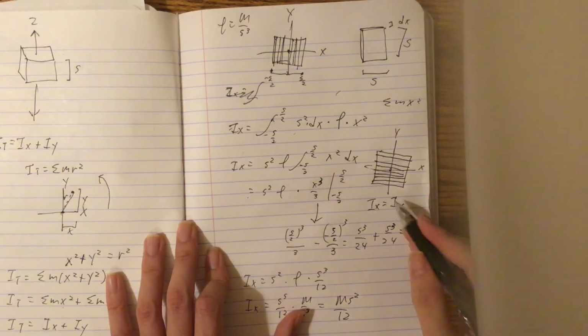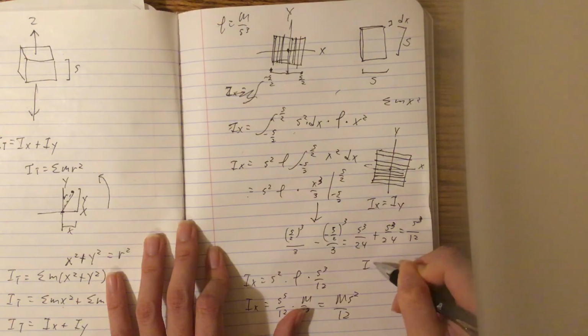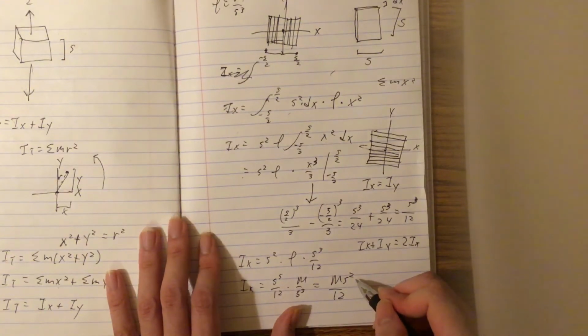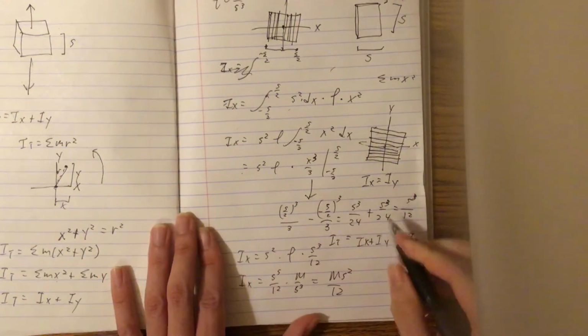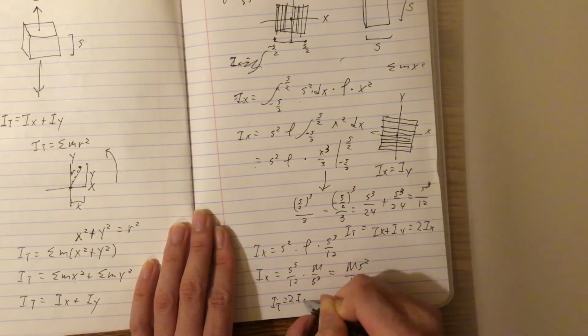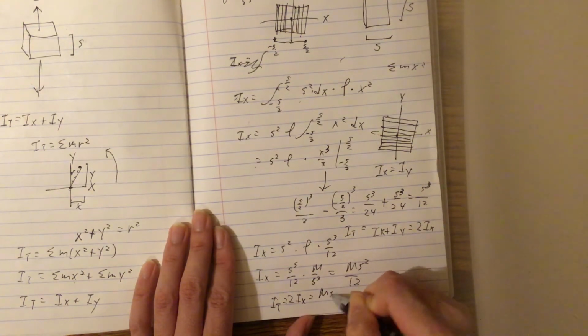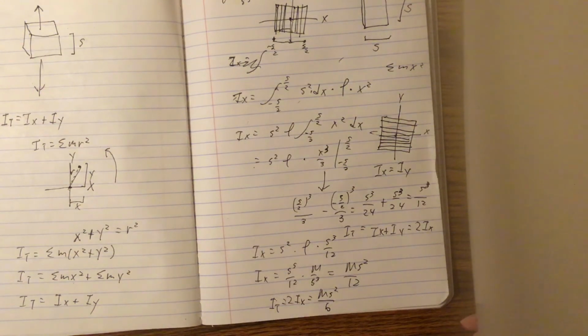So then what's Ix plus Iy? If Ix equals Iy, then Ix plus Iy equals 2Ix. We just double this, and this equals I total. So I total equals 2Ix, which equals ms squared over 6. And that's the proof.